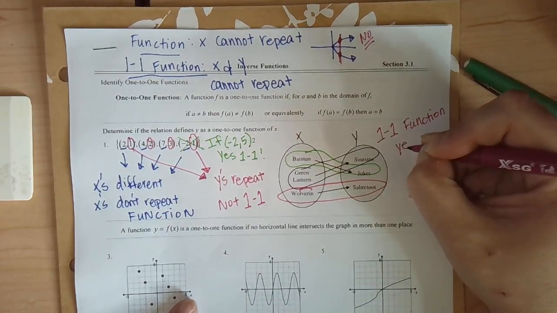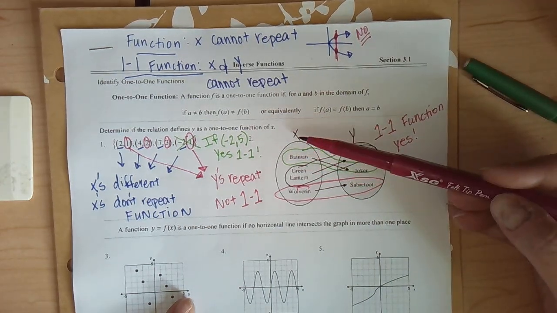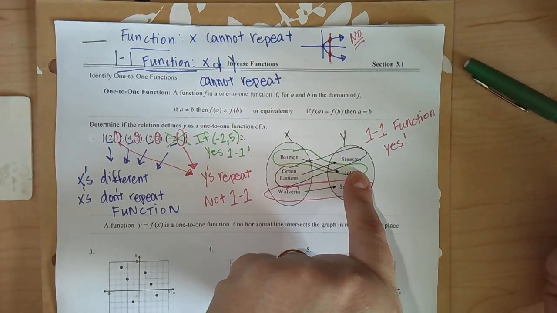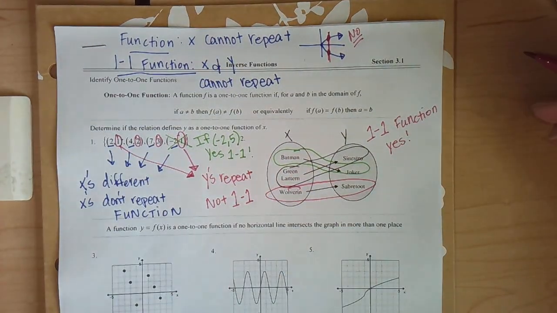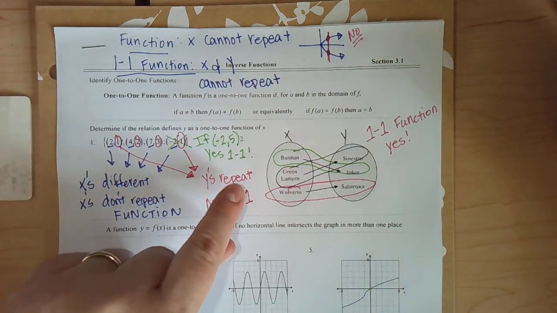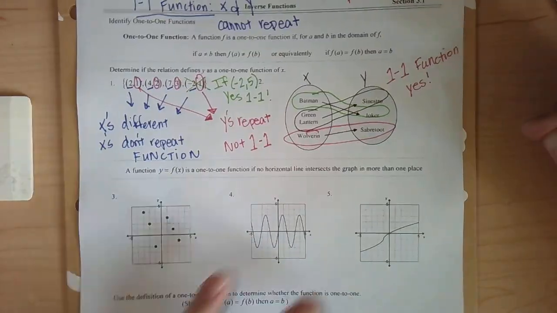And the reason is because all the x's, or all the inputs, have only one output that matches with it. If there was a repetition, it would not be one-to-one. So on this first example, with the repetition of the y's, it's not one-to-one.